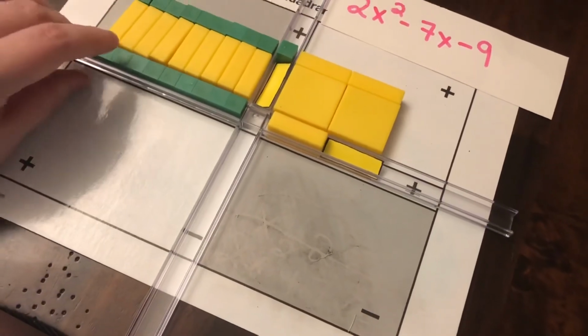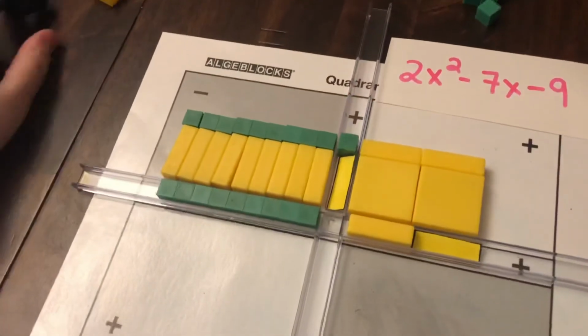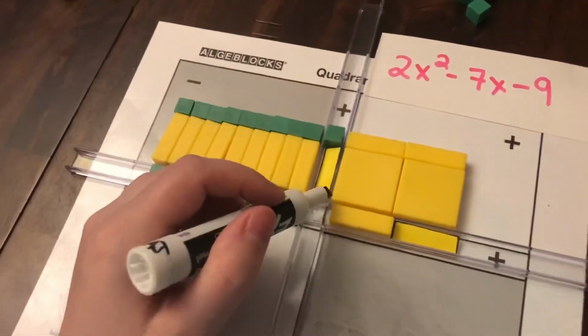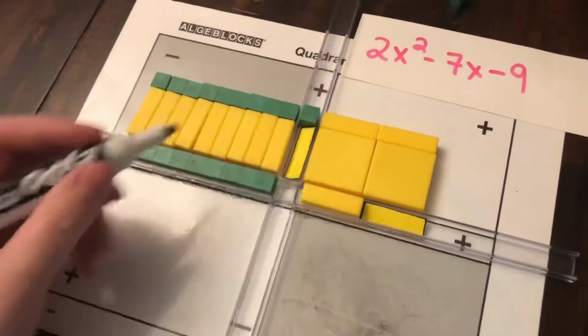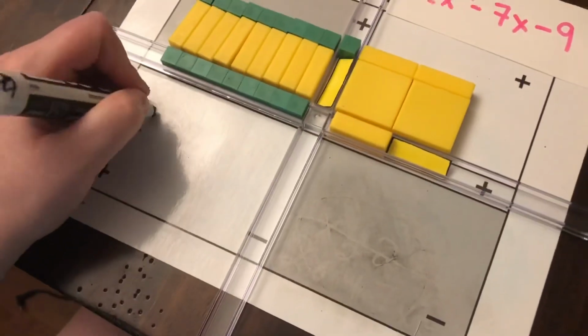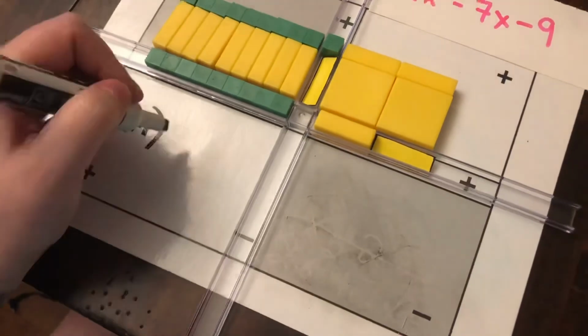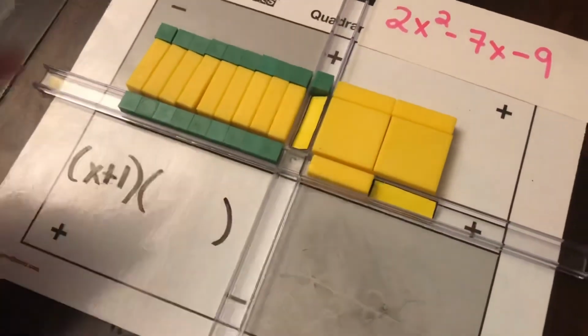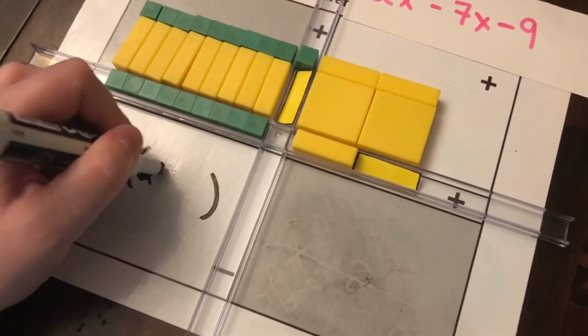Now we're going to take a look at what our factors are. We have x plus 1, because these are both positive. So we're going to write x plus 1. Now what about our second one here? We have 2x here on the positive, so we're going to do 2x.